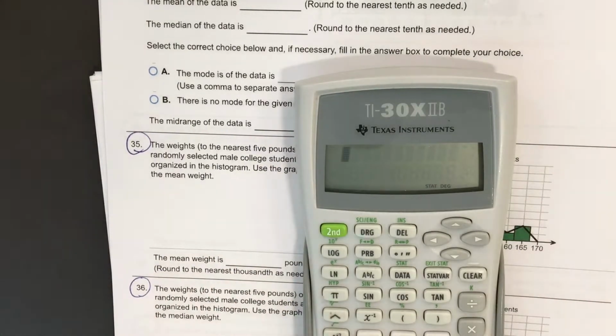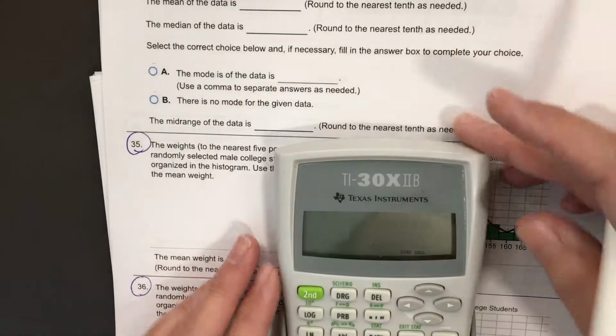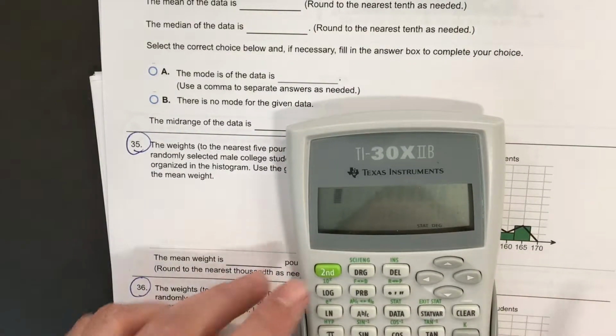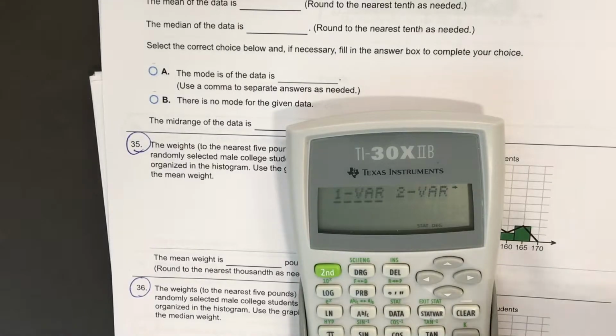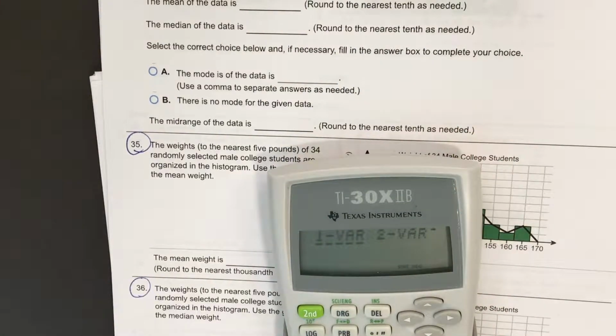To play it safe, I want to clear data, just in case I've done a previous statistics problem and I have some other data in there at this point. To clear the data, second stat again. There's the one variable, two variable.